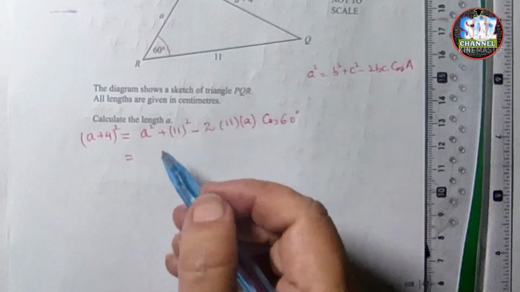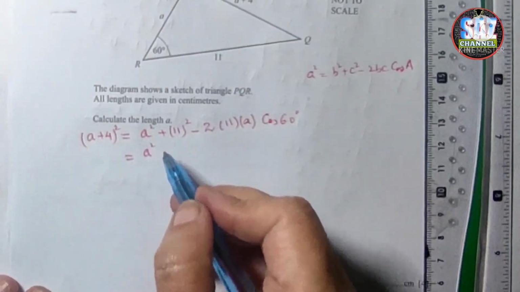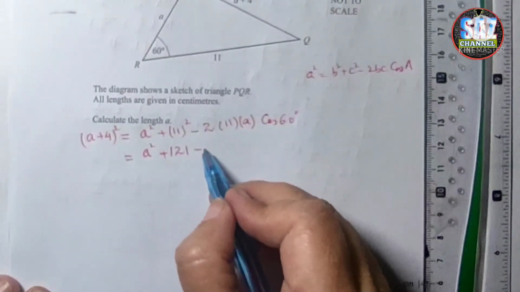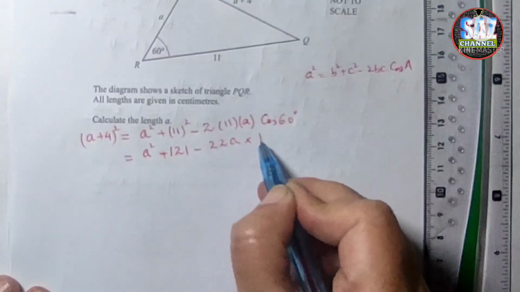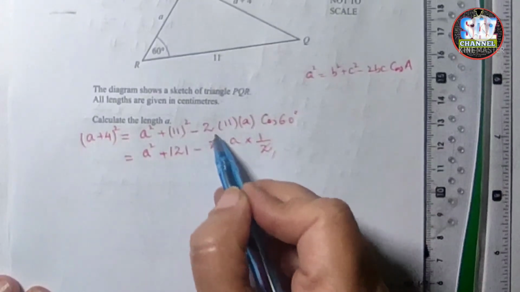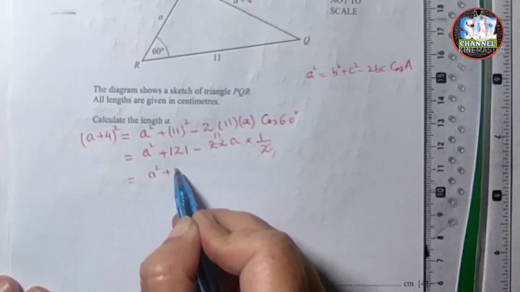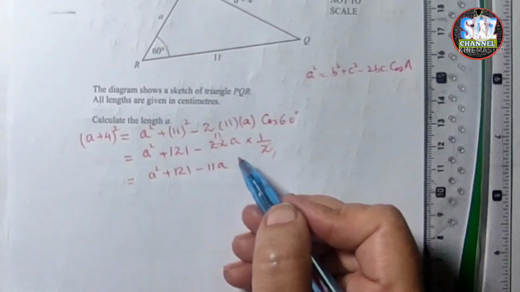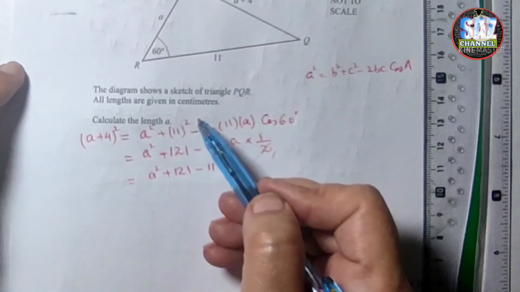Cos 60 degrees is 0.5. This is a square equals 121 minus 2 into 11, 22, a into cos 60 degrees, which is 1 by 2. Now 2 and 22 can go easily, and I will be left with a square plus 121 minus 11a. Now what to do? Before that, we have to focus our attention on a plus 4 whole square. How to solve this?